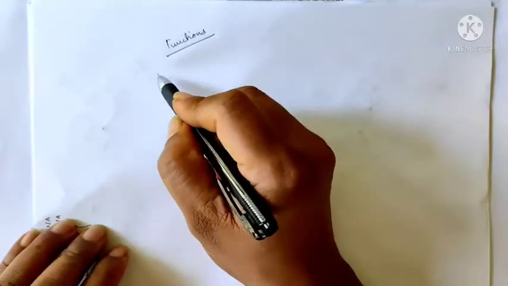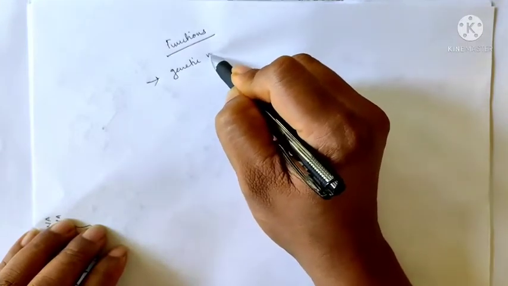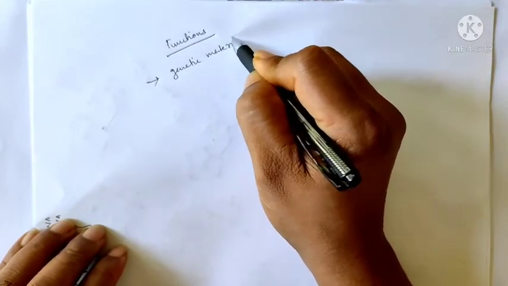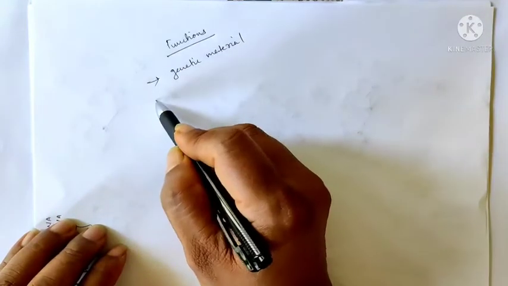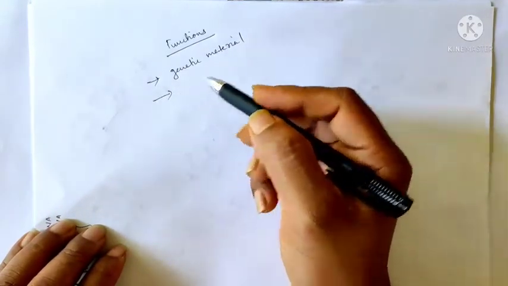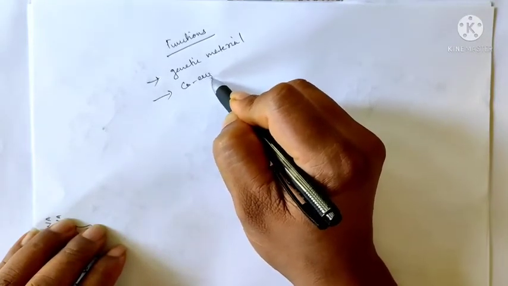Then coming to the functions of nucleotides, of course it is a part of genetic material, that is DNA and RNA. Then it acts as a coenzyme.